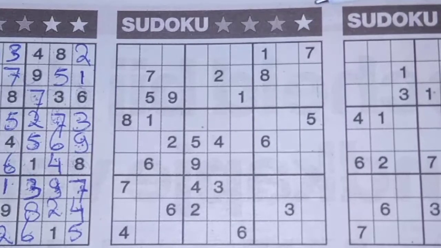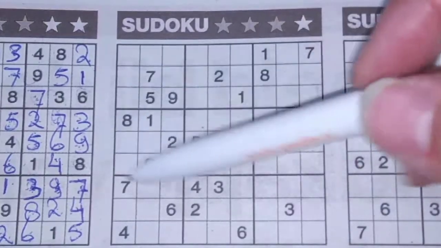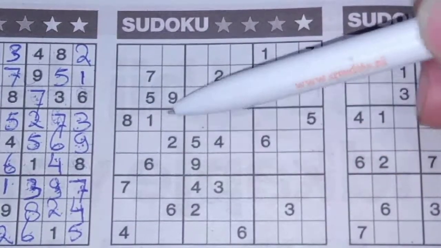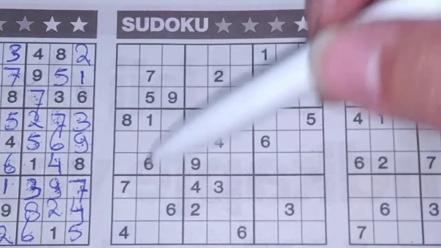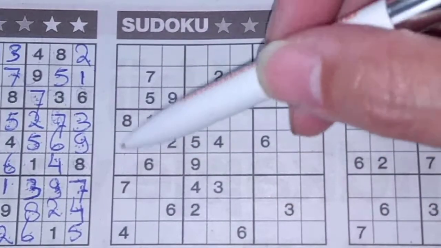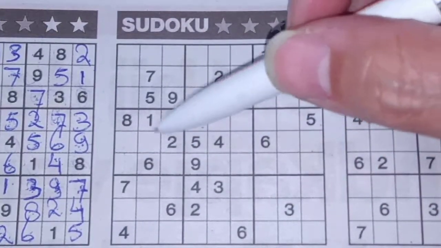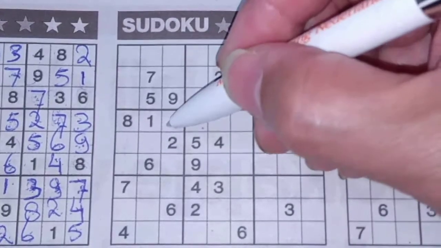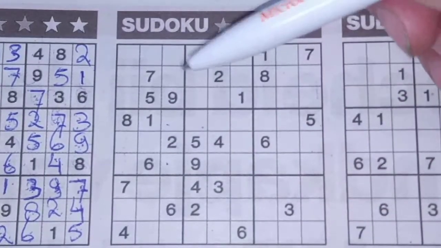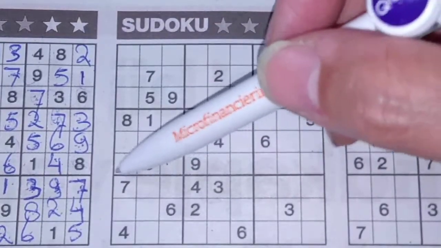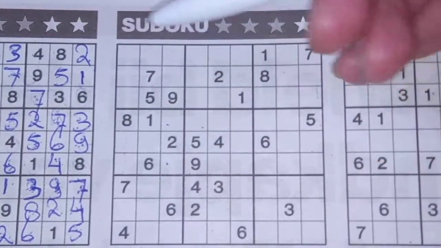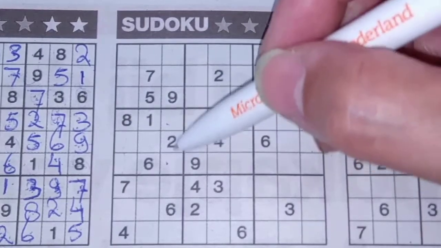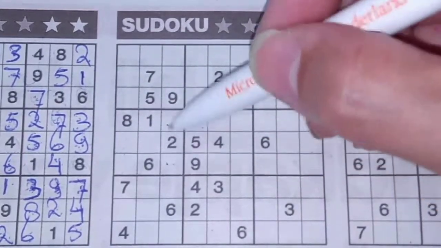Let me see. In this big square, 1, 2, 3, 4, 5 missing numbers. One of the missing numbers is a 4. We see here 4, so no 4 in these 2 boxes. There are 4, so no 4 in those 2 boxes. So the 4 could be here or could be there. And we have a pair with the 7 in this column, 7 in that column. So in the third column, the only 2 places for the 7 should be here and there. So we have a 7 and a 4 as a pair.